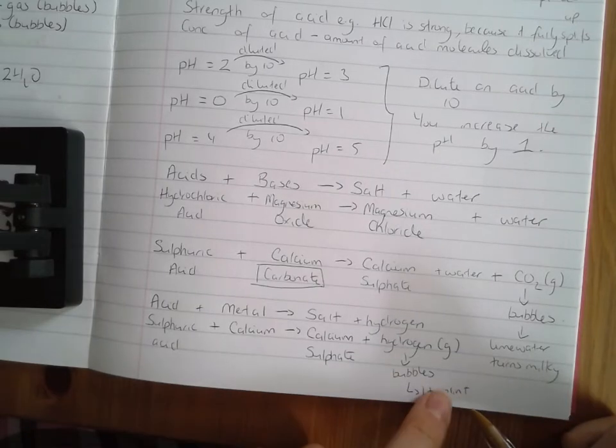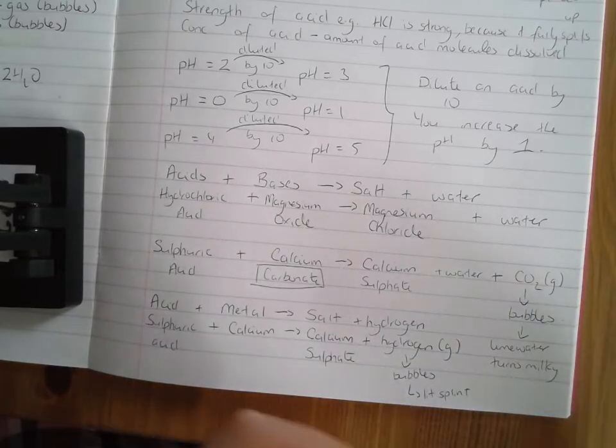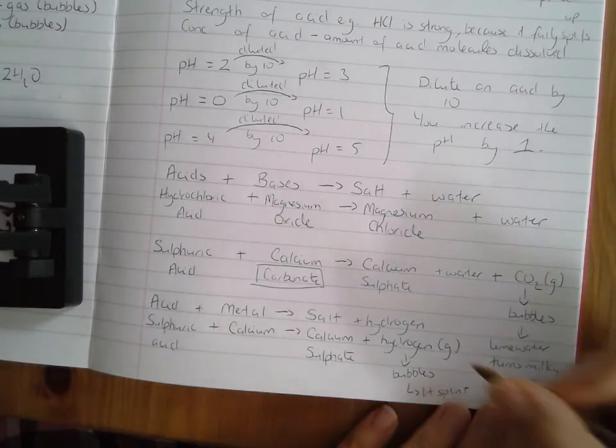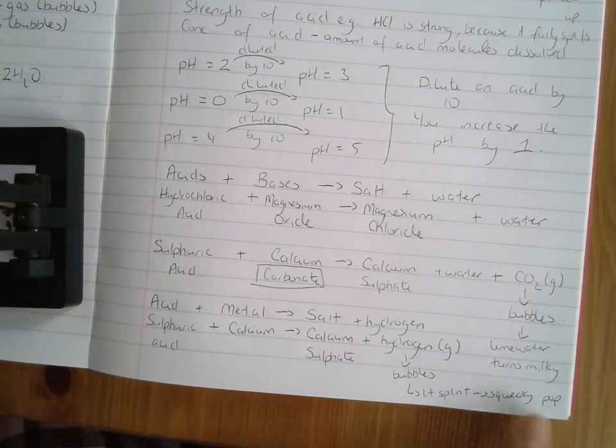So what you'll do is you'll take a splint, which is just those little pieces of wood that we use to light the Bunsen burners. You'll light it on fire, so a lit splint, and then you'll put this lit splint into the test tube where you think the hydrogen gas is being produced. Okay, you don't plunge it right into the solution. You just hold it over the solution, and that's releasing the bubbles. And if you hear a squeaky pop, then it's hydrogen gas. So to get the marks on that question, you'll have to write lit splint, squeaky pop.